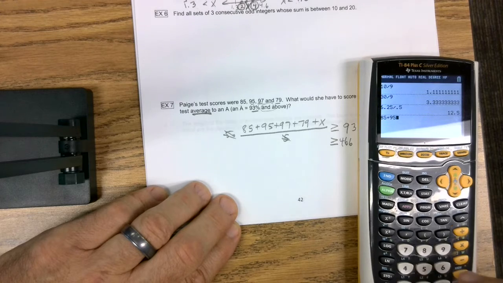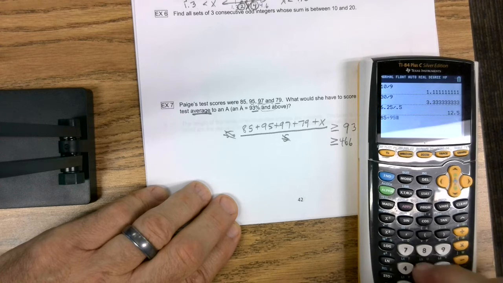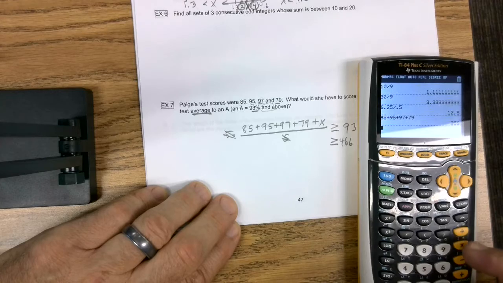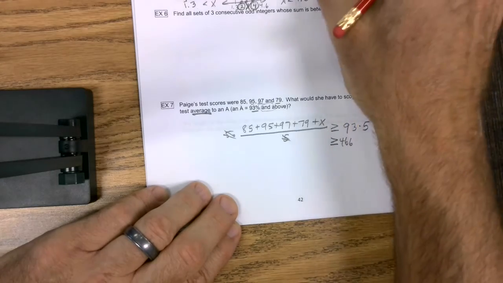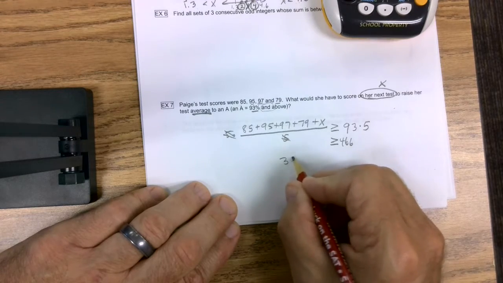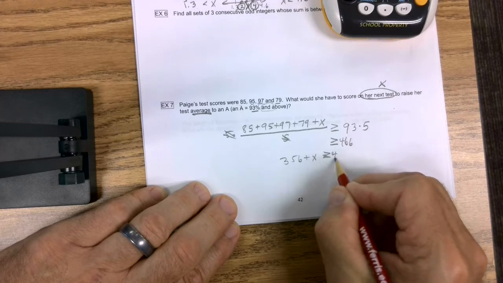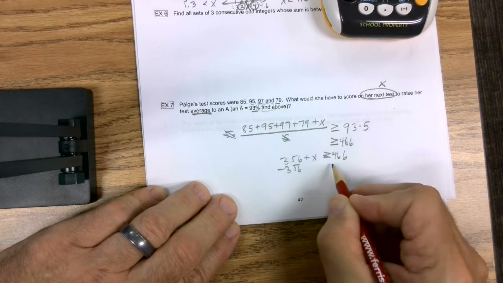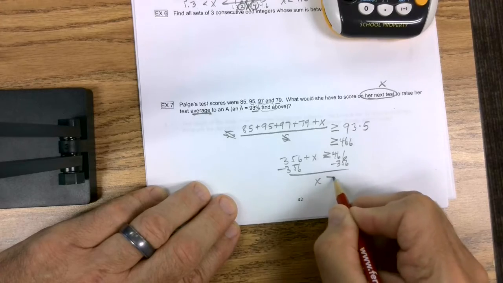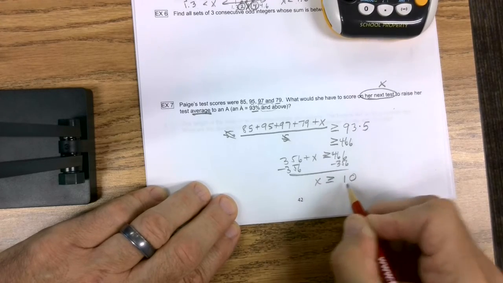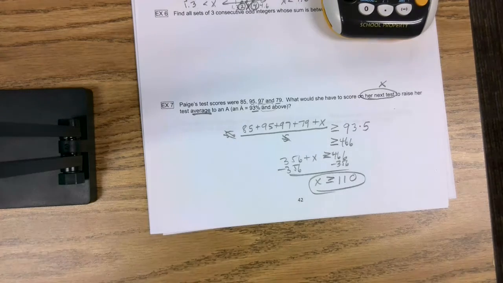85 plus 95 plus 97 plus 79 equals. Okay, so I get 356 plus x is greater than or equal to 465. Subtract 356, subtract 356. I get x is greater than or equal to 109. She'd have to get 109% or better.